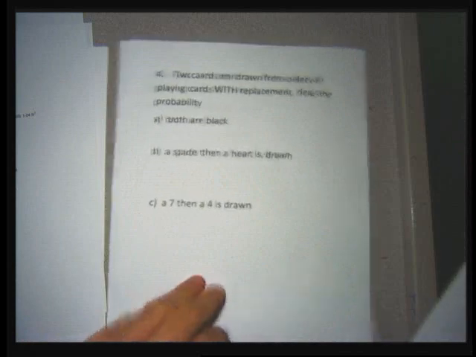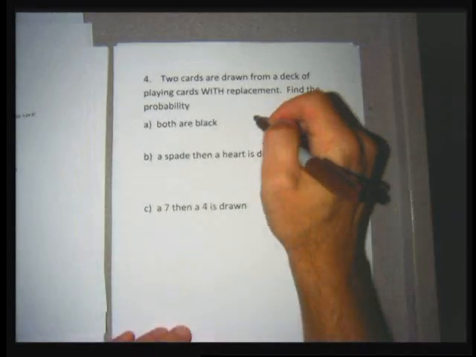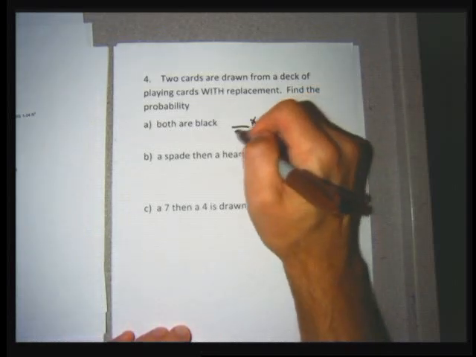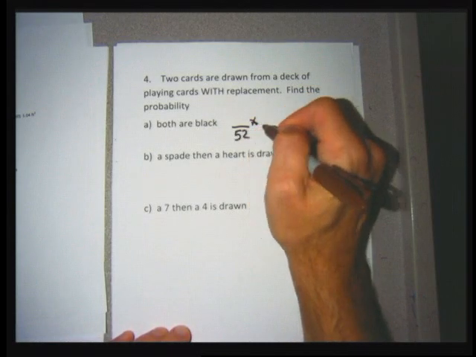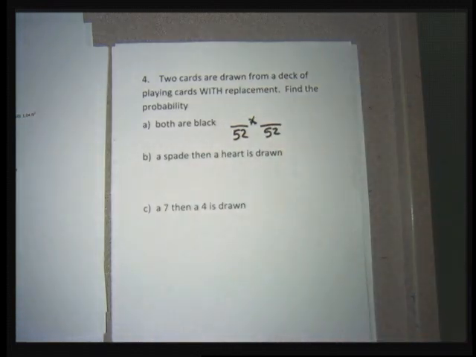Another card problem with replacement. I'm drawing 2 cards. I'm going to multiply 2 probabilities together, and I'm picking a card, putting it back, and then picking another card. Each of the probabilities for each card is going to have a 52 in the denominator because a deck of cards has 52 cards, and for these particular problems, I'm picking a card from the 52, putting it back, and then picking another card.